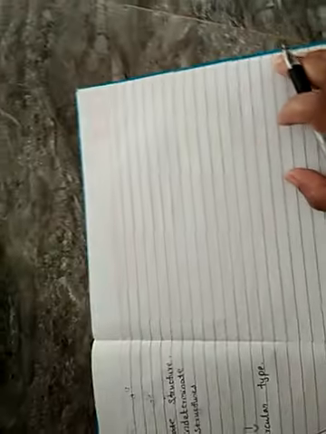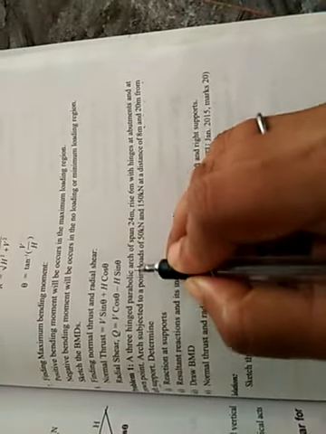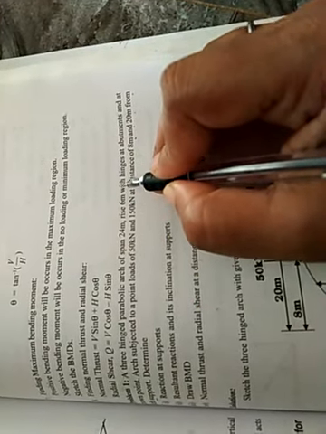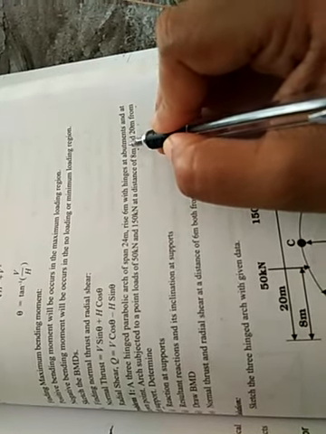So now let us consider a simple problem. In a question paper, they will just give a question and you have to draw the diagram of the parabolic arch. So here we have a question. Let me read the question: a 3-hinged parabolic arch of span 24 meter, rise 6 meter, with hinges at abutments and at crown point.